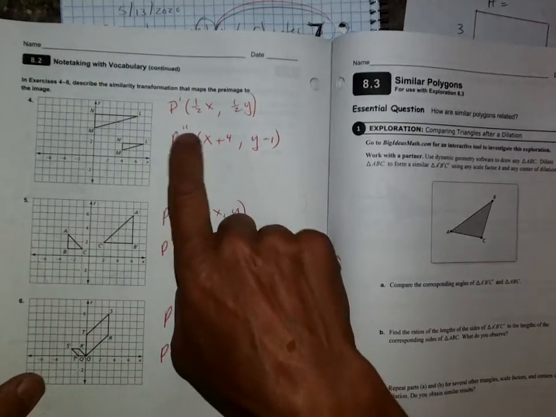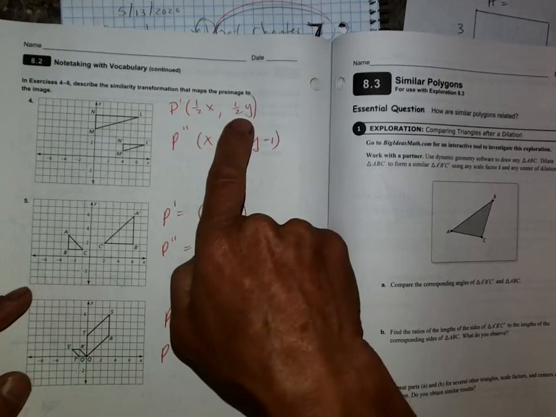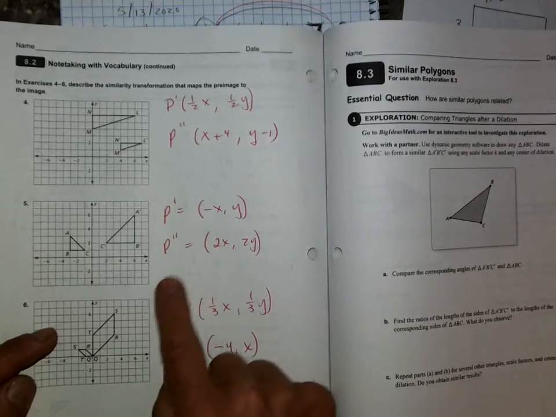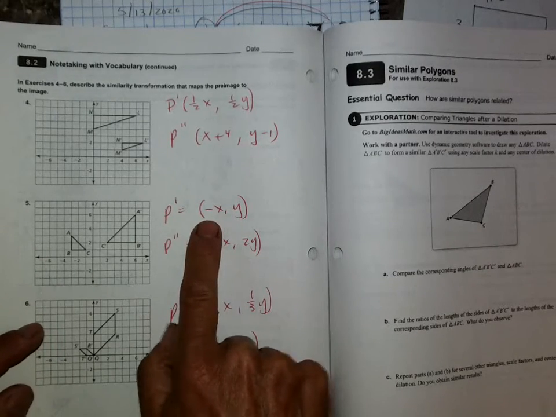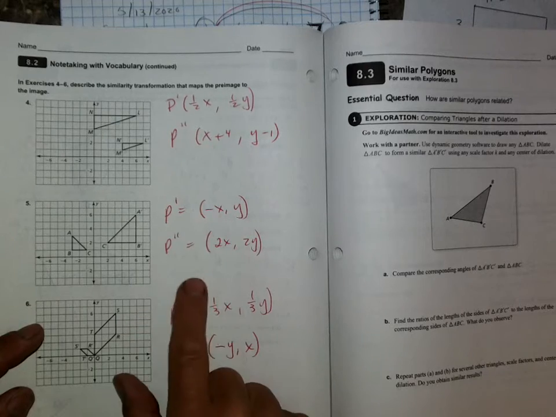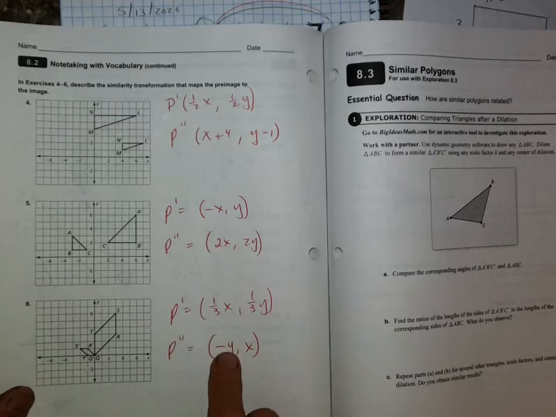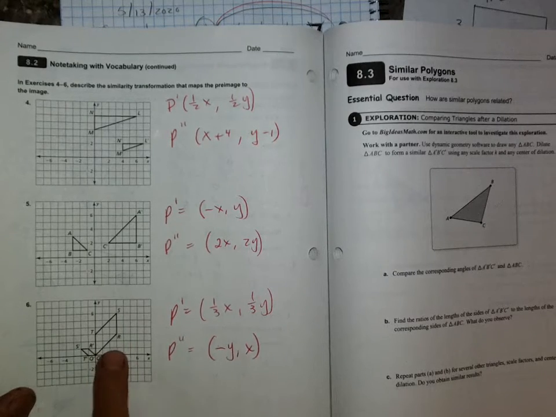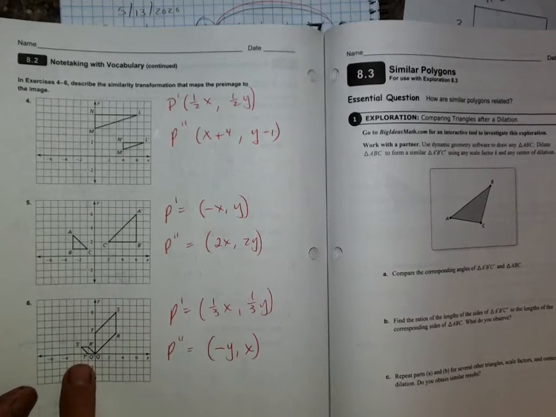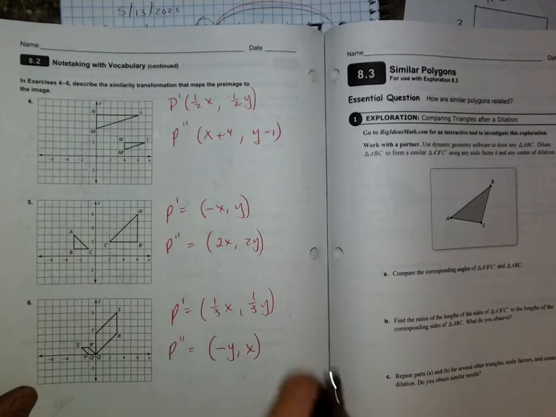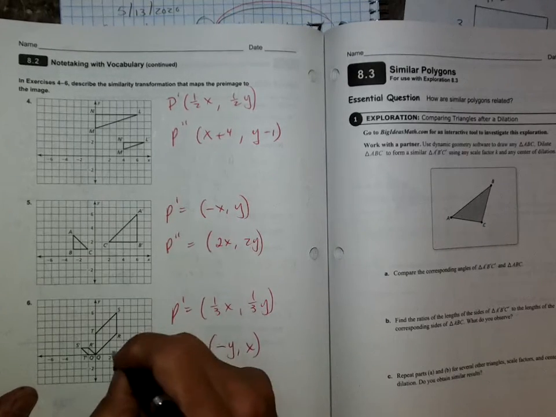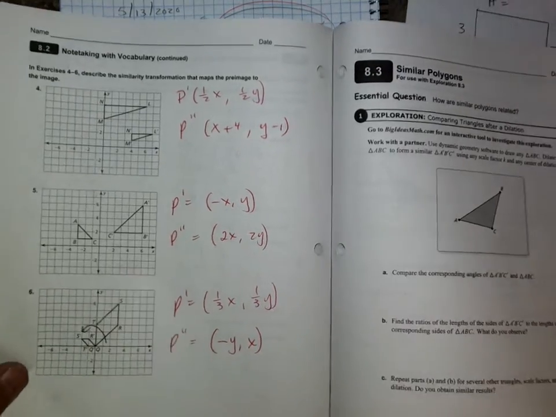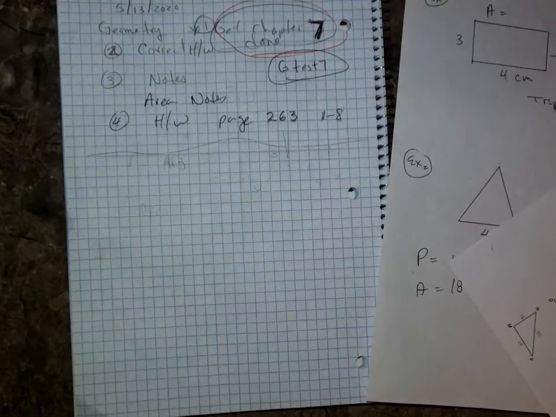4, what I did is I made it half as big, and then I moved it over 4 and down 1. On 5, I flipped it over the y, that's why the negative xy, and then I made it twice as big. Here what happened is I had to make it 1/3 as big, which brought it down here, and then I flipped it over the y. No, I went 90 degrees this way. That's why it's a negative y. So what used to sit right here, I went 90 degrees that way. Okay, so that's the homework from yesterday. So please send that to me if you haven't.